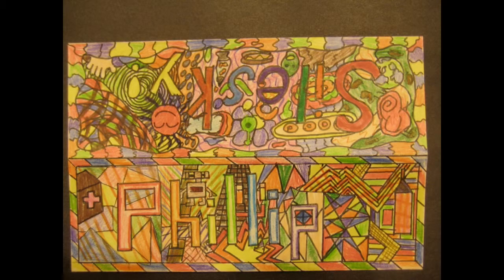Here's another example. This one does have a lot of variety of lines, but it's missing designs inside the letters. If you notice, all the letters are just filled in with color. There's no extra design in them. So let's look at putting designs in the letters.